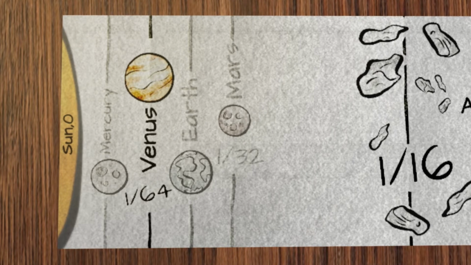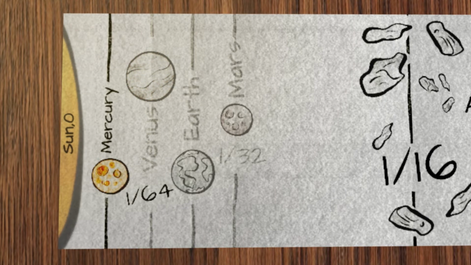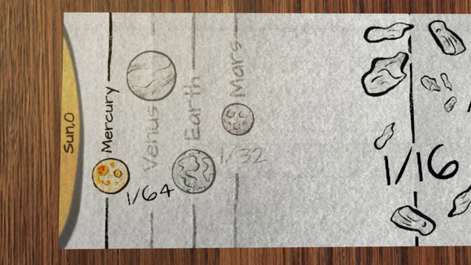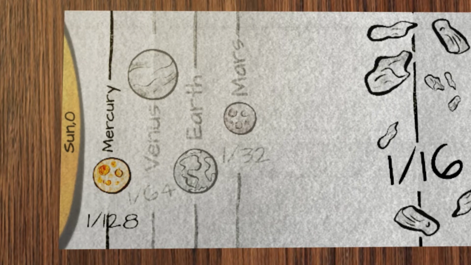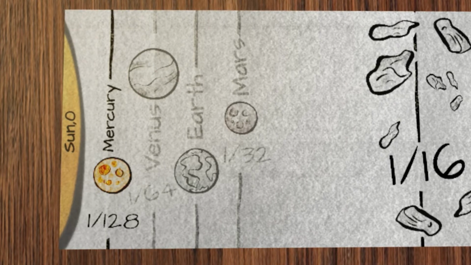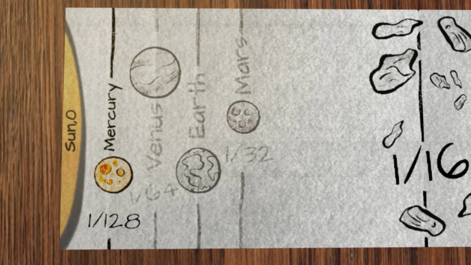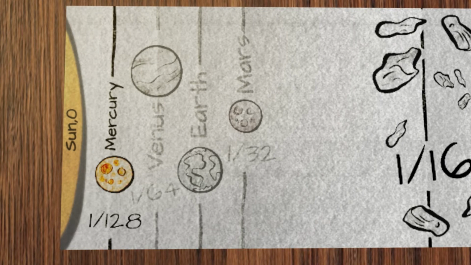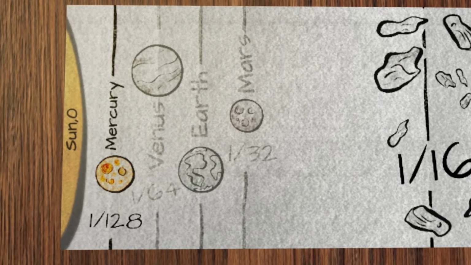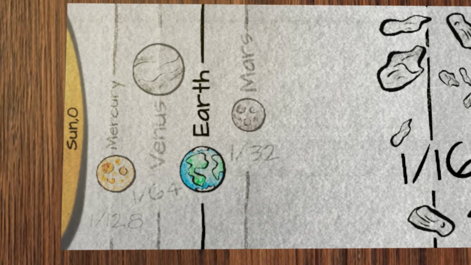Then you have halfway between Venus and the Sun, which is our line for Mercury. And half of 1/64 would be 1/128. So our line for Mercury is 1/128 the length of our scroll. Now which planet is left? That's right, Earth. And so that last fold happens to be halfway between Venus and Mars.